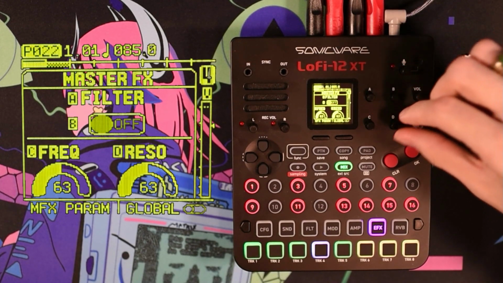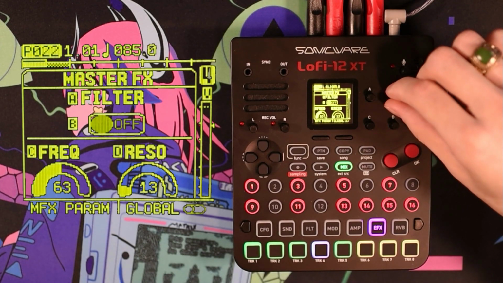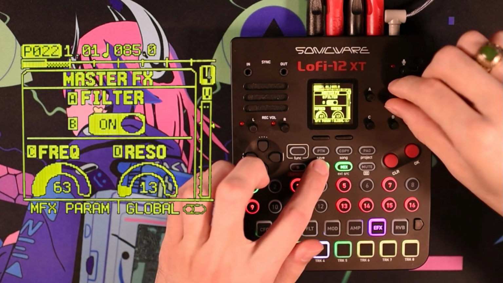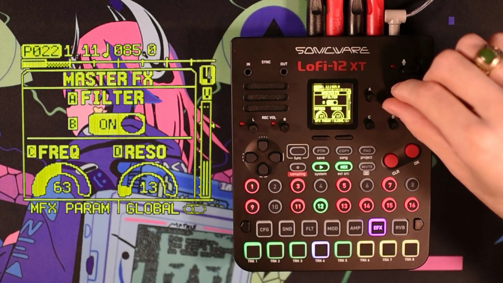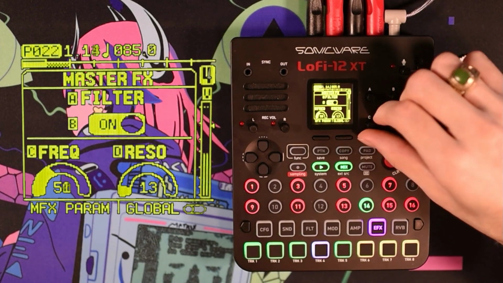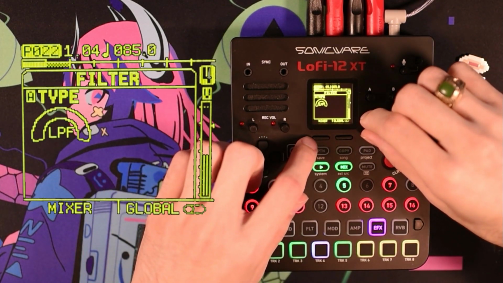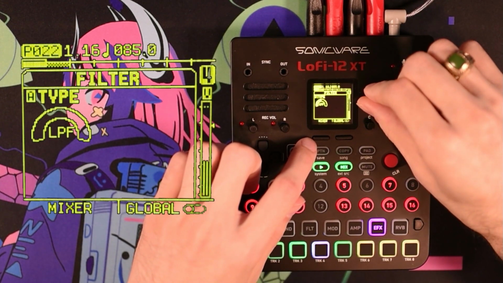The first effect is a filter. This allows you to apply one of three filter types to the entire mix: a low pass, band pass, or high pass filter. With a filter selected, you can adjust the frequency and resonance of the filter with the C and D knobs. Then if you press the left auxiliary button, you can select the filter type with the A knob.